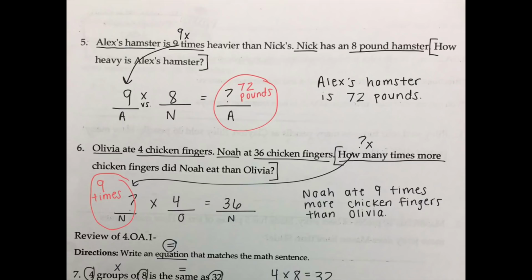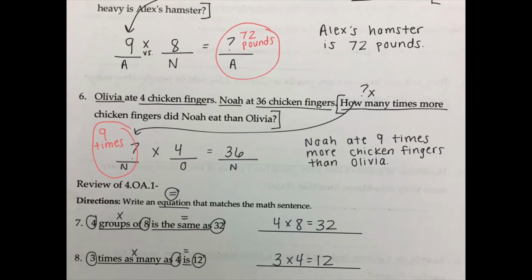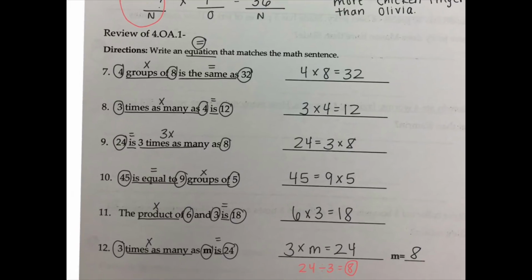Number 6. We have Noah versus Olivia equals Noah. We were trying to find out how many times more, so question mark X, drew our arrow. Olivia's number was 4. Noah's real number was 36. What times 4 equals 36? You should know 9 times 4 equals 36. Write your sentence. Noah ate 9 times more chicken fingers than Olivia. All right, we're done with the multiplication comparison problems.